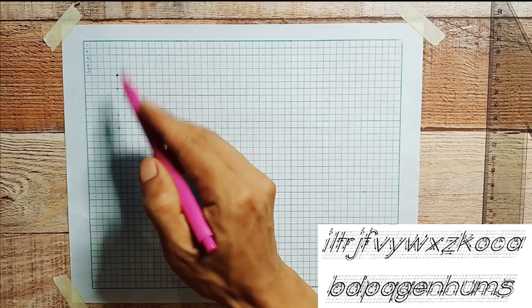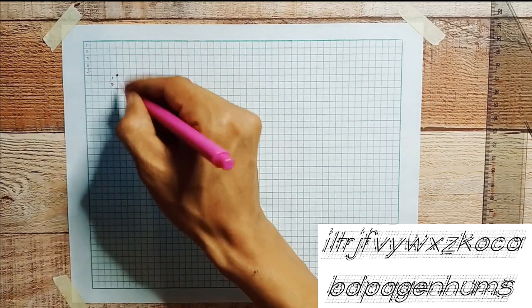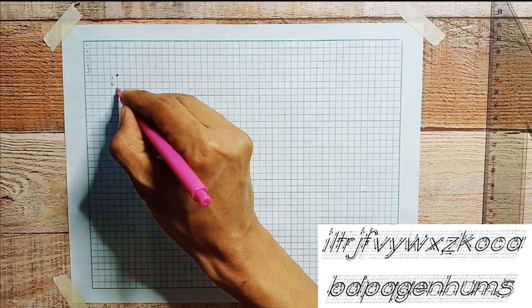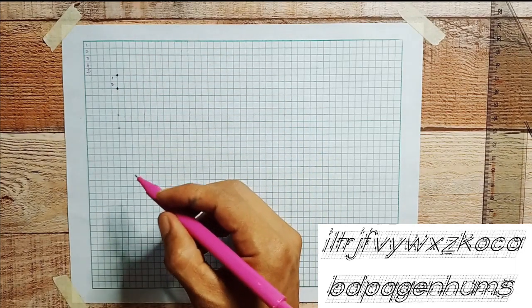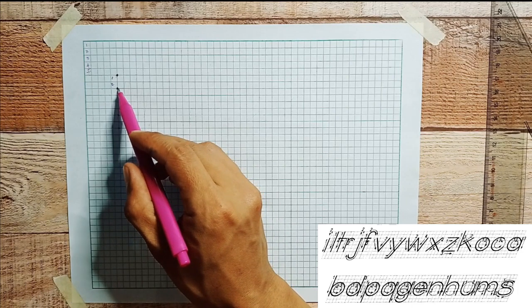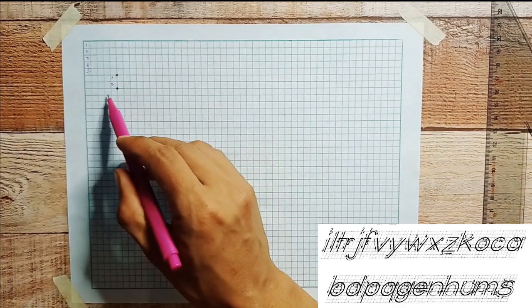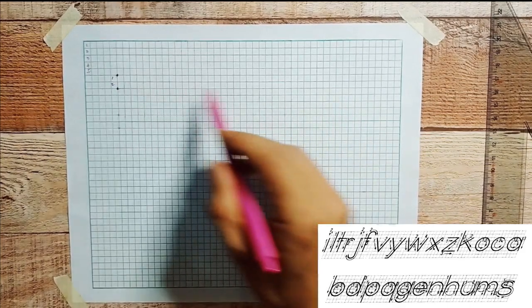Then count 2 boxes downwards, it will be for your waistline. The waistline is a type of guideline that limits the height of your lowercase letters.